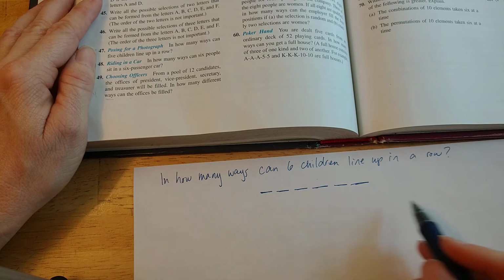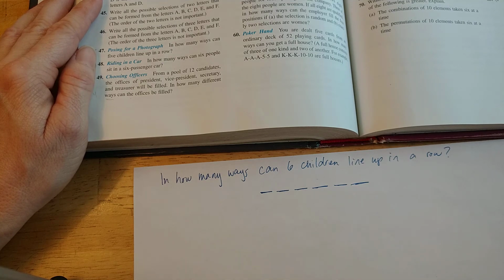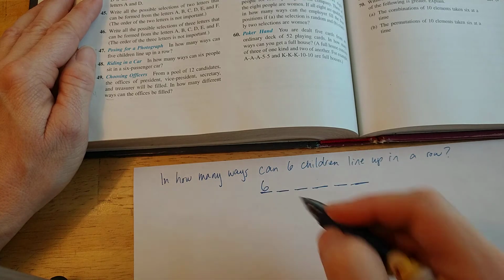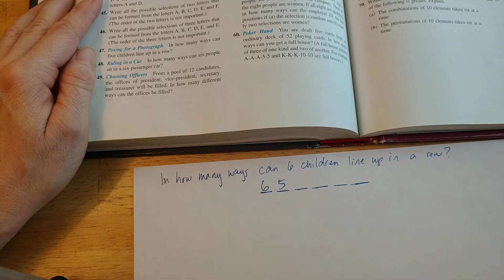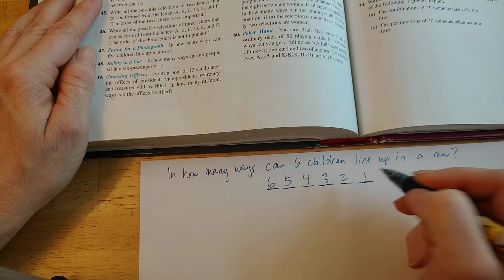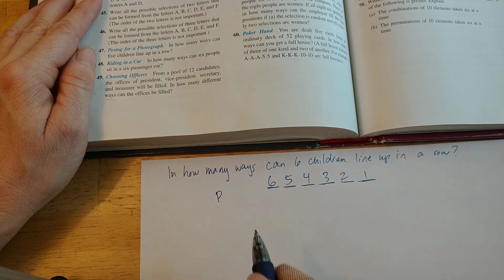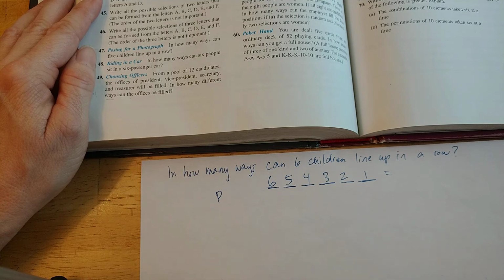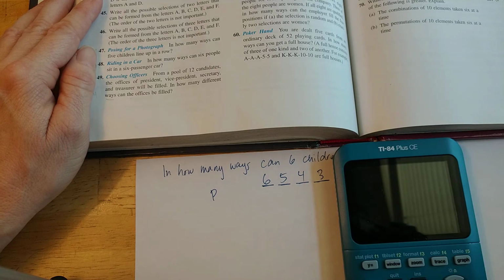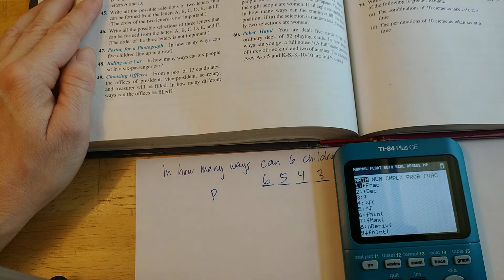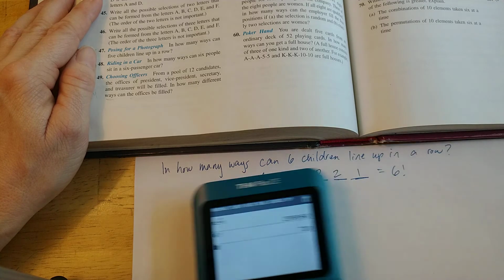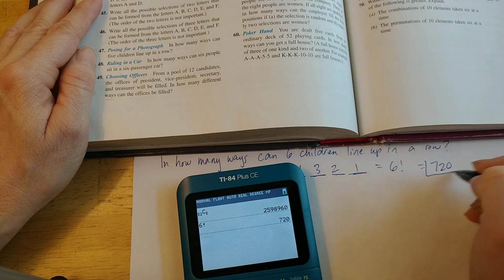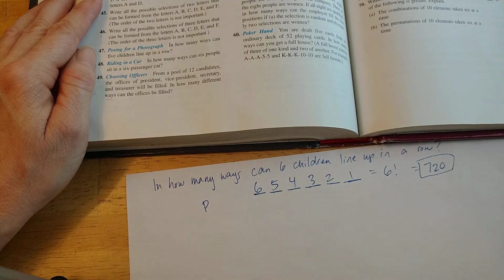So I'm going to write a row of 6 lines. How many options do I have for my first blank? Well, I have 6 children to choose from. For the next one, if I choose one of them, I only have 5 left over. Then 4, and then 3, and then 2, and then 1. So this is a permutation, so I'm going to put P right there. We can just multiply those out. It's also a factorial, so you can also put 6 factorial. Let's go ahead and figure that out. I like to use my calculator because it has a cool exclamation mark. I could multiply it out. Oh, didn't we already do this one? Yeah, 720. So 720 different ways that children can line up in a row.